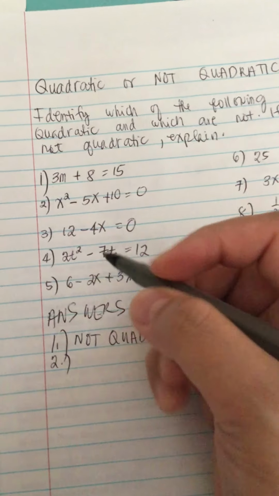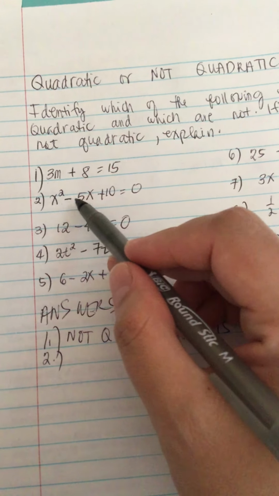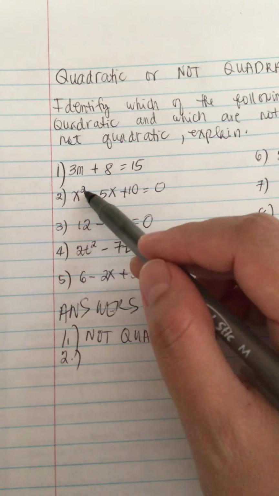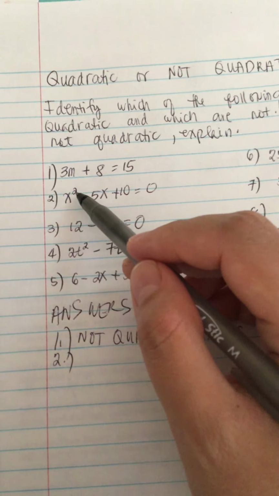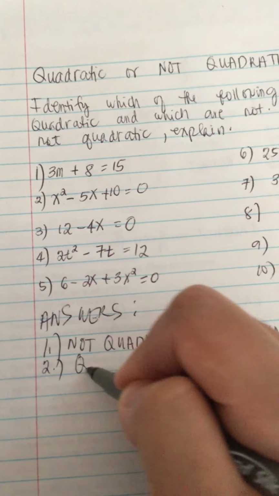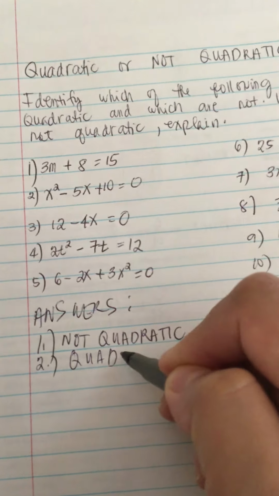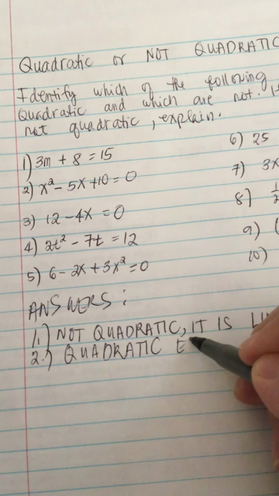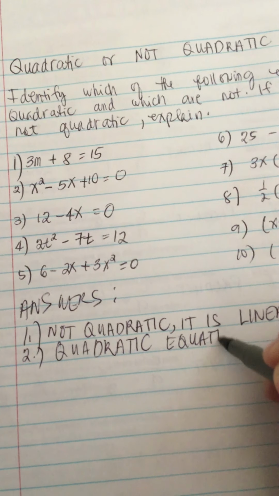Number 2, x squared minus 5x plus 10 equals 0. This is quadratic because the highest power of x is 2. So it is a quadratic equation.